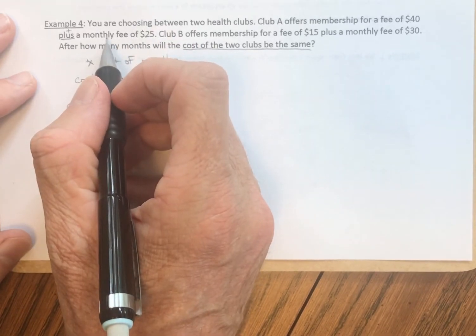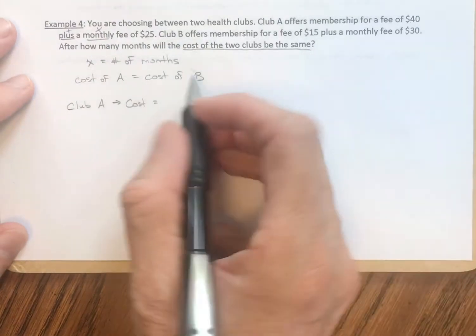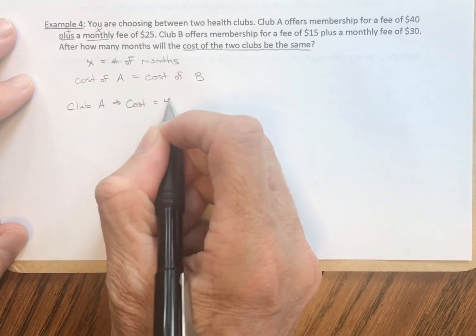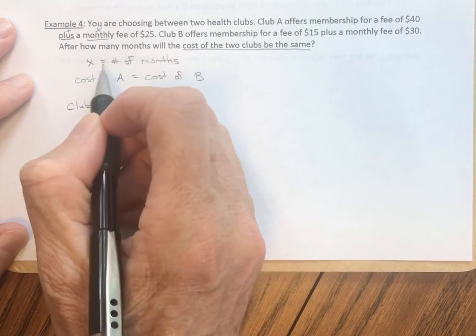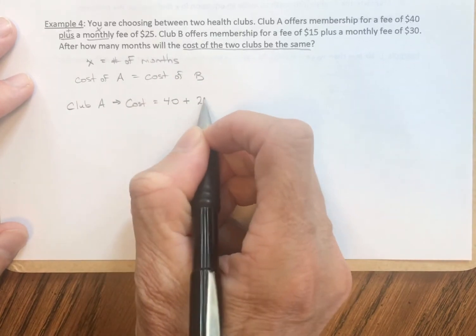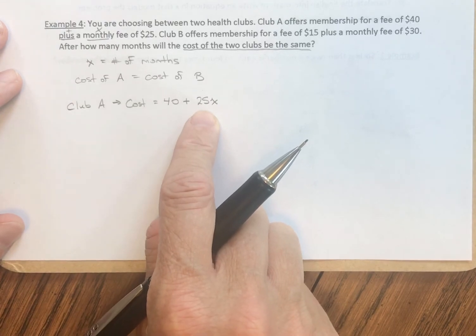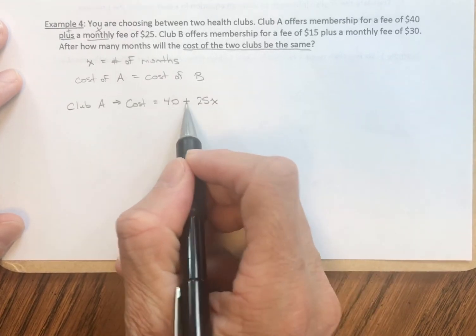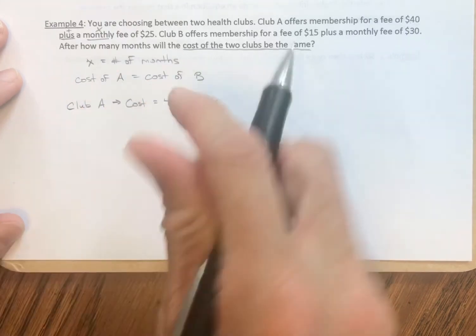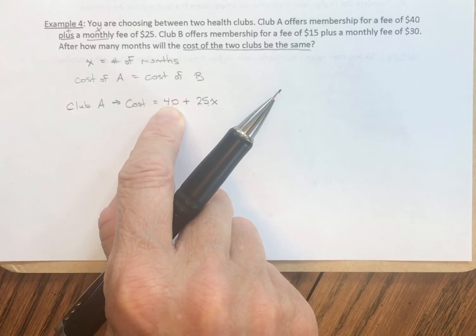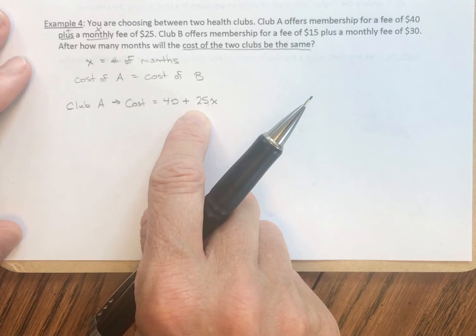You're doing the same thing over and over again. This monthly is telling me I'm going to multiply. So $40 plus $25 times the number of months. So 25 times x. That's the cost for Club A. Okay, 1 month, $40 plus 25. 2 months, $40 plus 50. The joining fee is just a one-shot deal. $25 occurs every month, hence the multiplication.